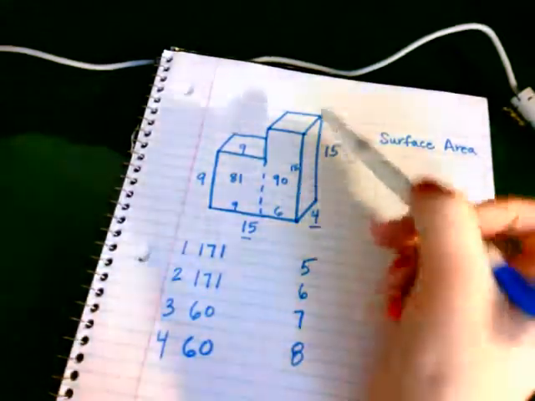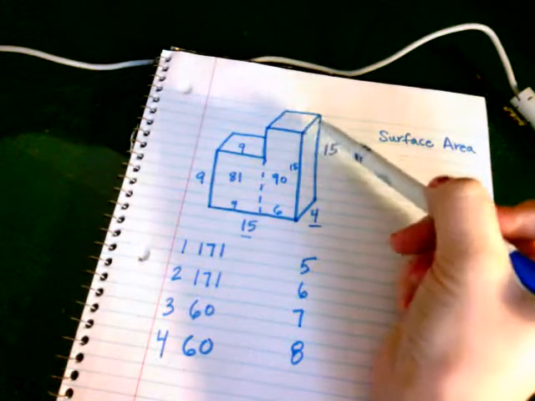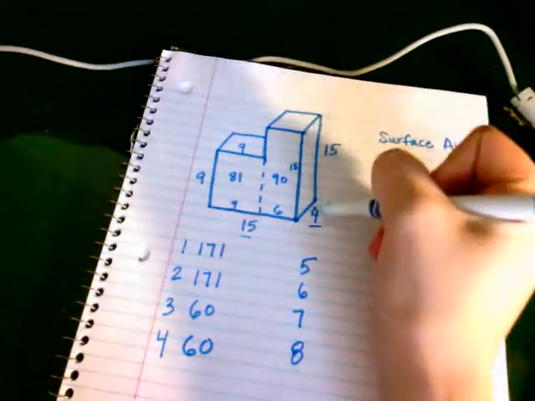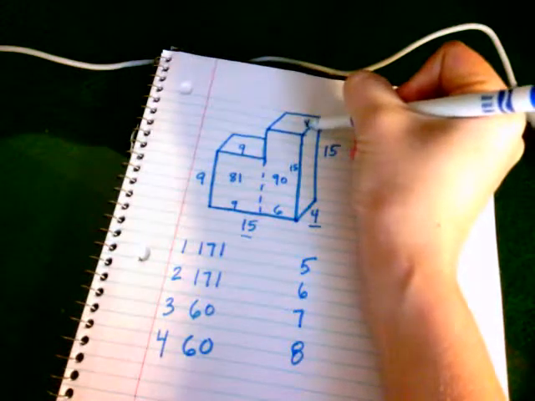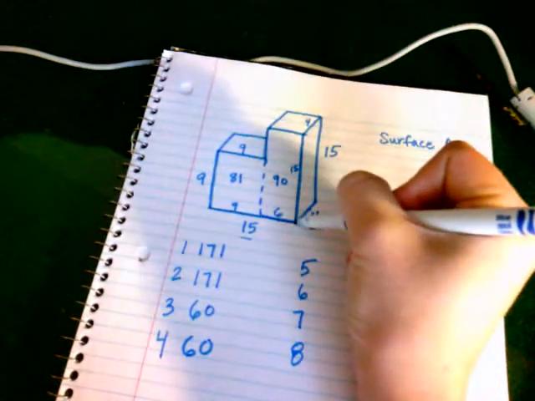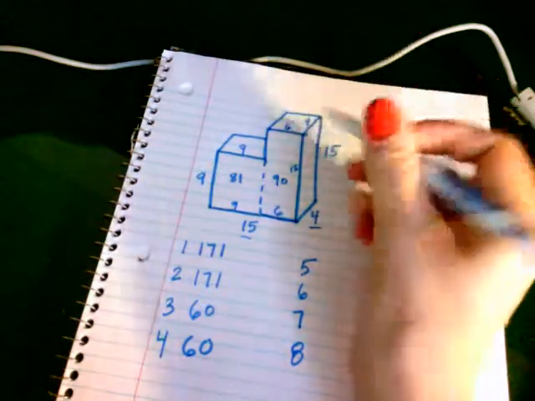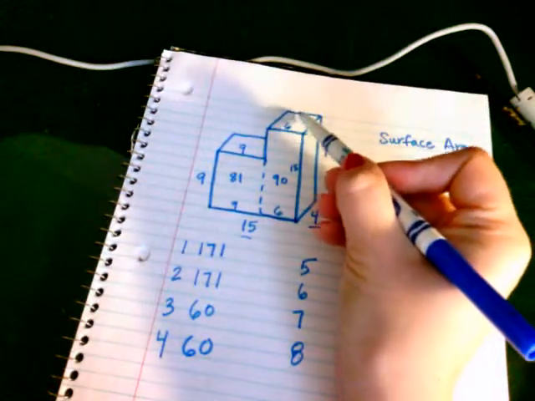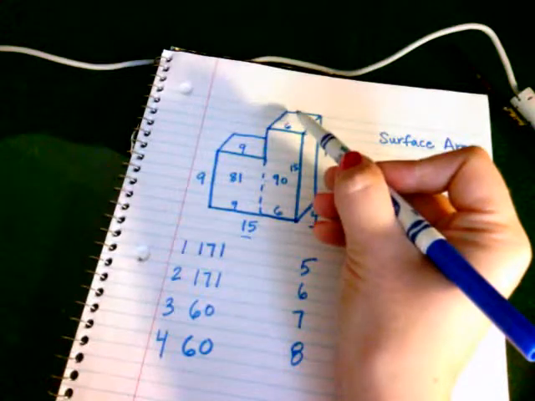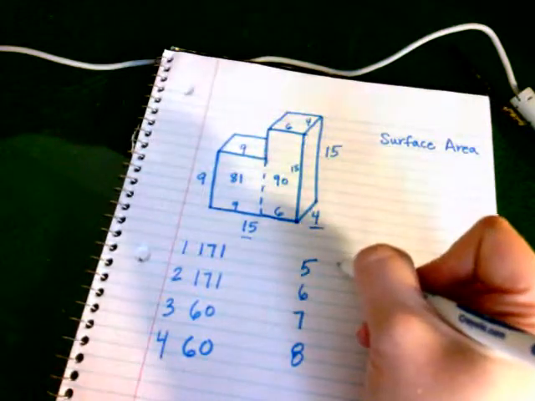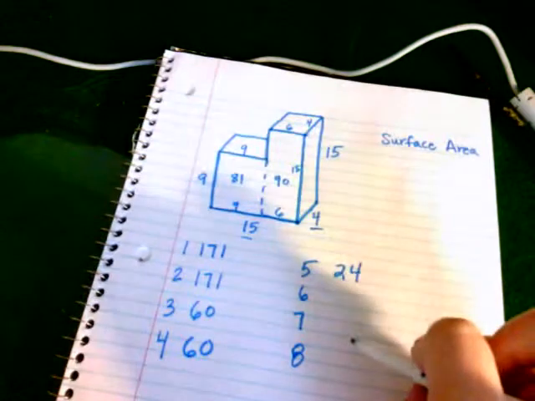Now this portion right here, well, I know that this is a 4 because this is a 4. So I have a 4 here. And then down here, I figured out that this was the length of 6. So I can put my 6 here. So the length times the width of this particular portion of the object is 6 times 4, which is 24.